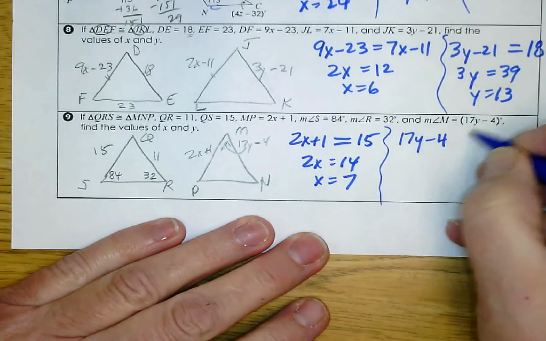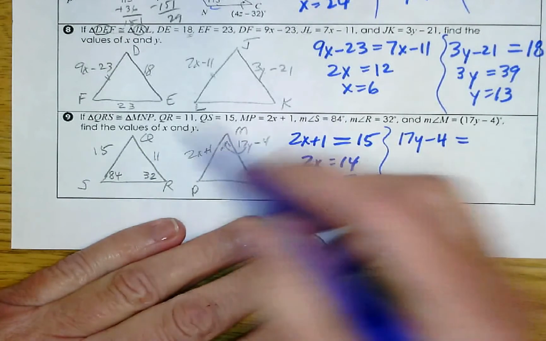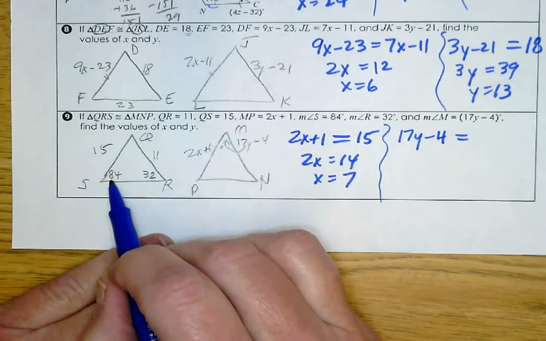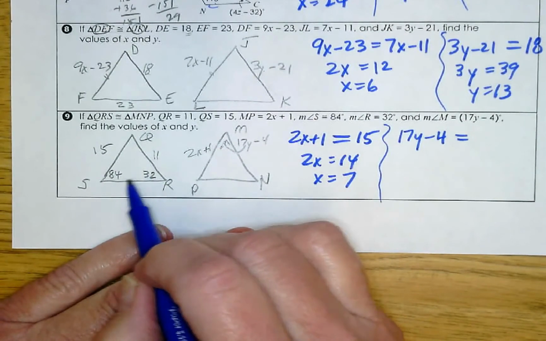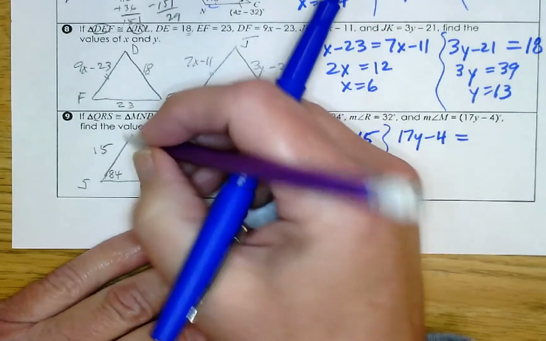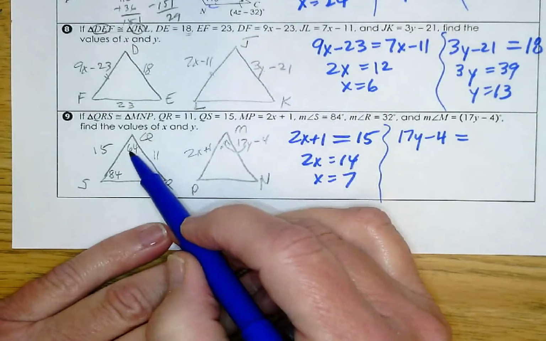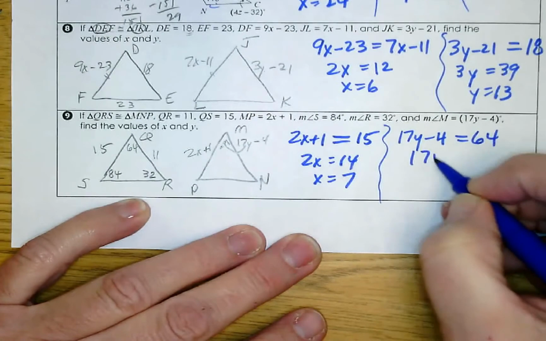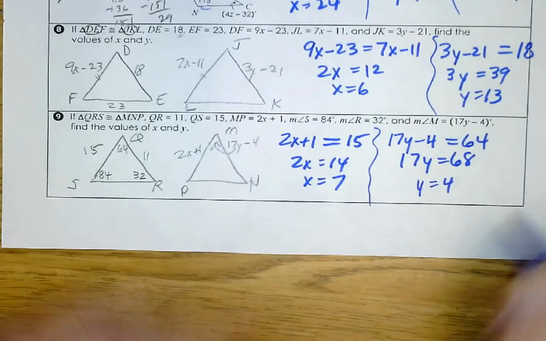Angle M matches up with this top one here, angle Q. Well, I don't have angle Q, but I can find it. 84 plus 32. Add those together, subtract from 180. This angle here is 64, which means this corresponding one has to match up to be 64. Okay, so y would equal 4.